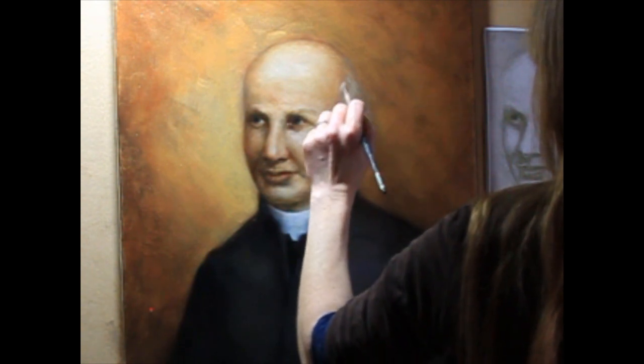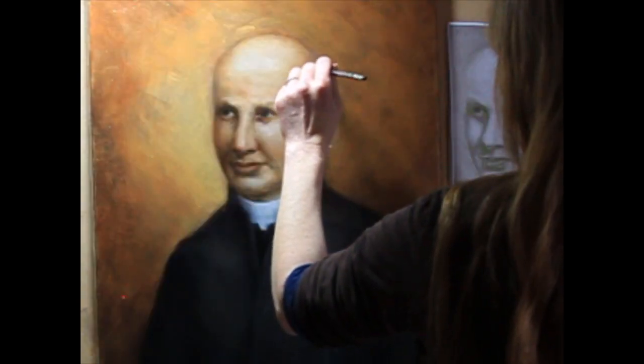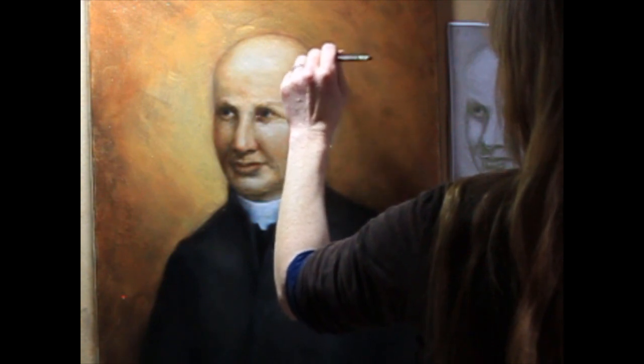A lock there is quite useful. Let's just bring a little bit more flesh tone up here as it joins the scalp.